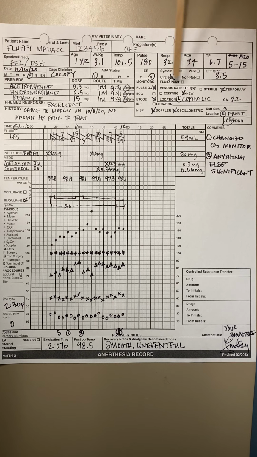You're going to fill out the ASA status and whether or not that case is an ER. Then you're going to mark which system you plan to use. Do not fill in your endotracheal tube size until you actually put a tube in, and then you're going to record the size that you're using.